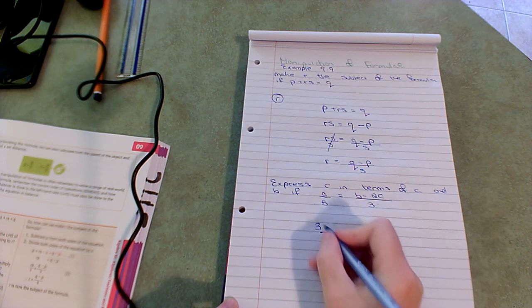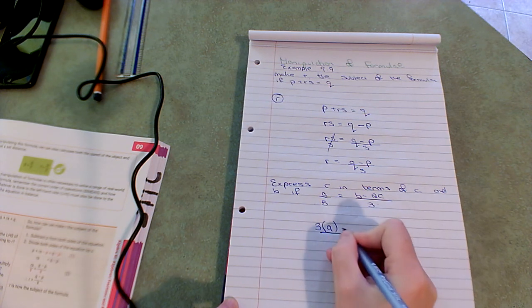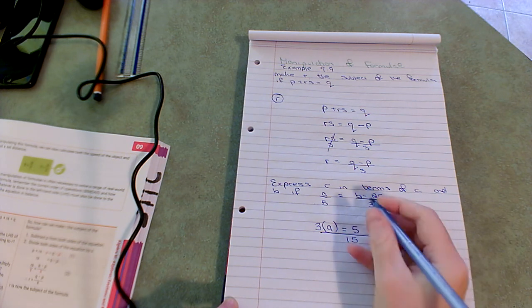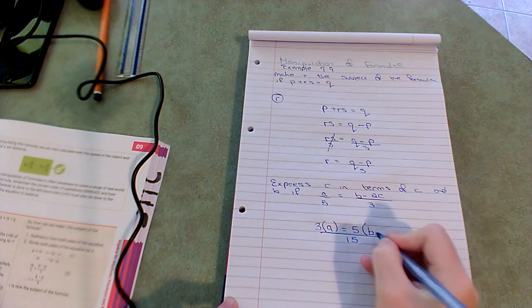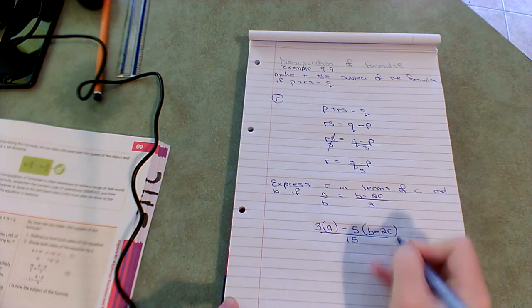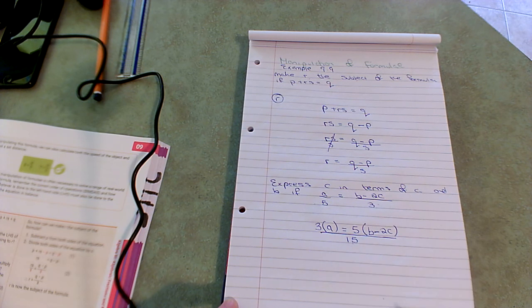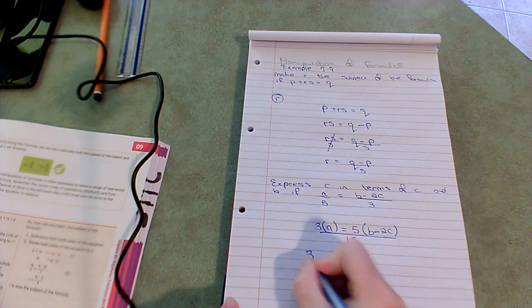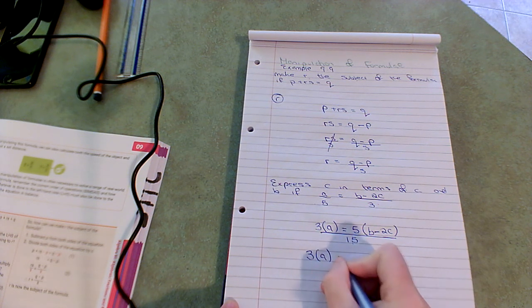So 5 goes into 15 3 times, my numerator, which is A, is equal to 3 goes into 15 5 times, my numerator, which is B minus 2C. I can now drop my common denominator because I'm after making an equivalent fraction. Because there's the equal sign in there, we're after making an equivalent fraction.